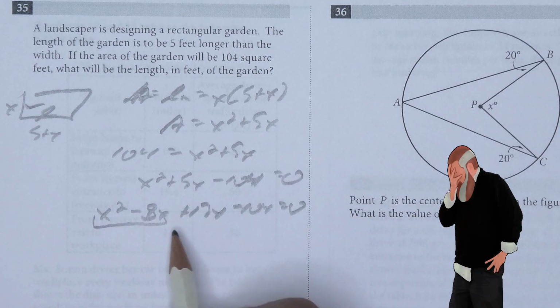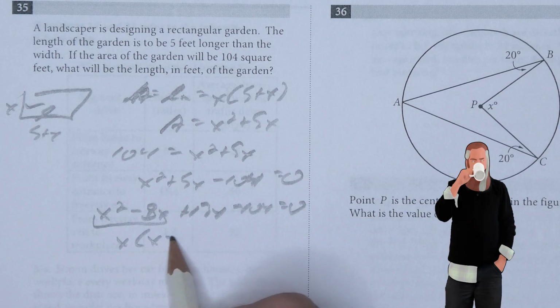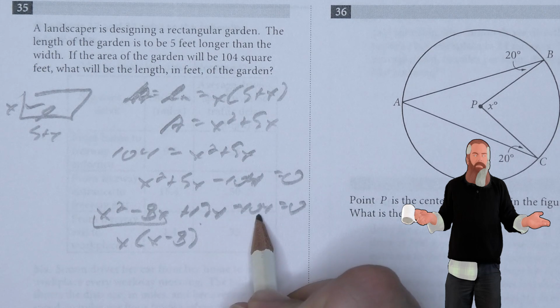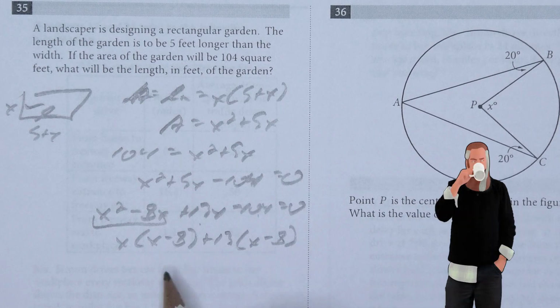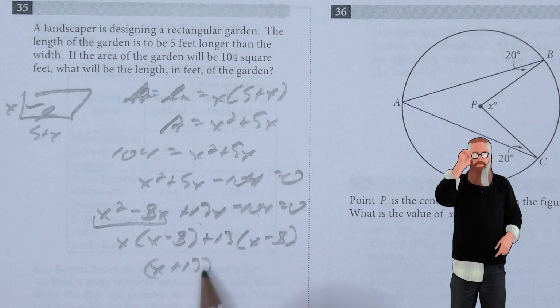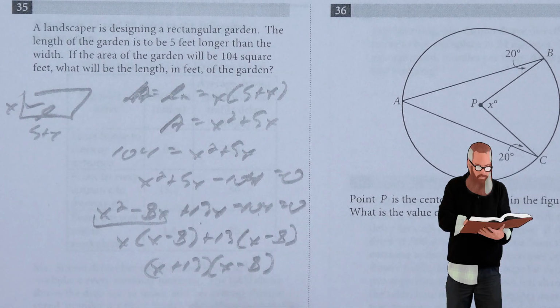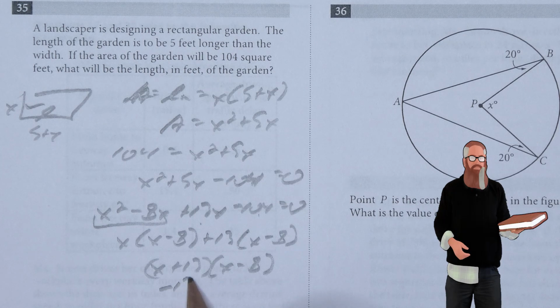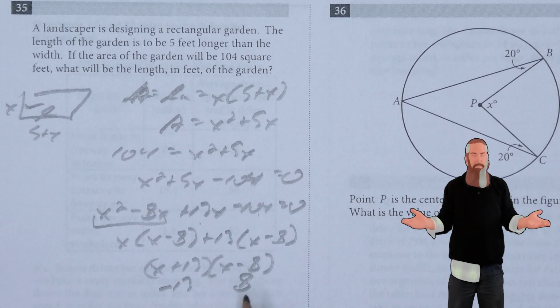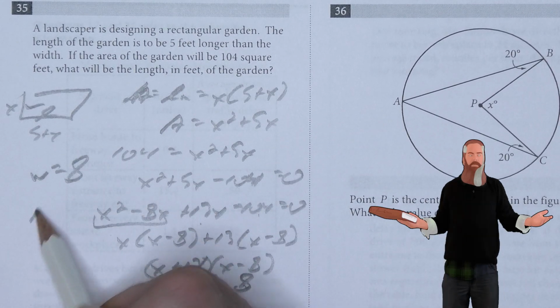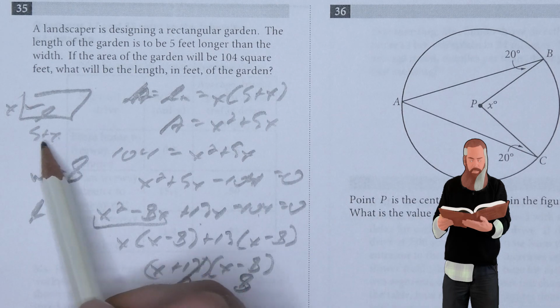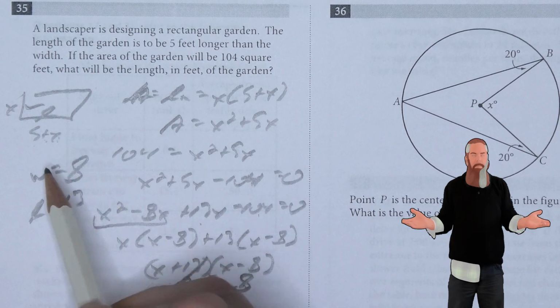Now, these first two terms both have an x in common, giving me x times x minus 8. These two terms both have a 13 in common, giving me 13 times x minus 8. So I get x plus 13 times x minus 8, meaning my answers are either negative 13 or positive 8. In this case, a negative answer doesn't help us, so we're going to deal with the positive 8. And we want to know what the length and width is. Well, the width is equal to x, which is 8, and the length is equal to 5 plus x, which is 5 plus 8, or 13.